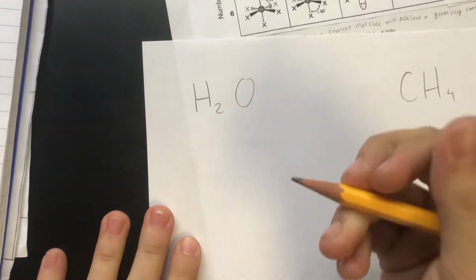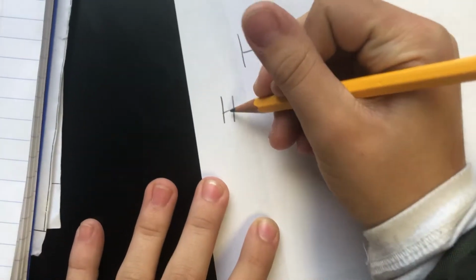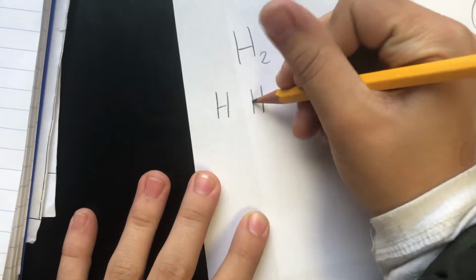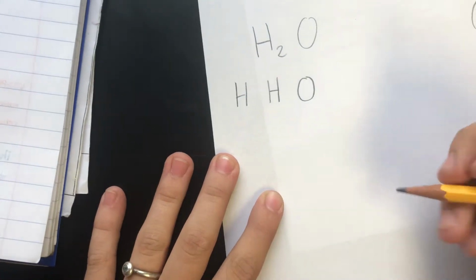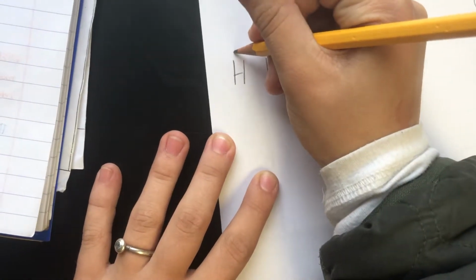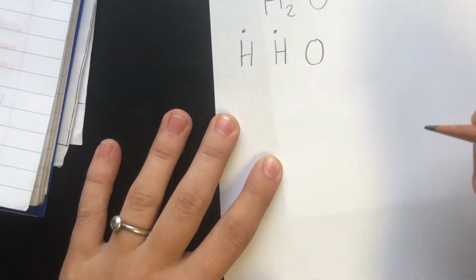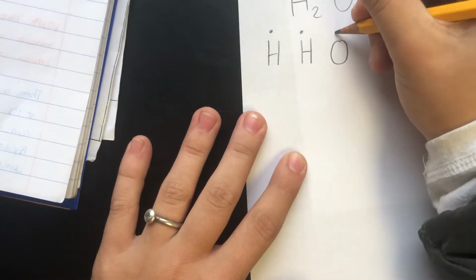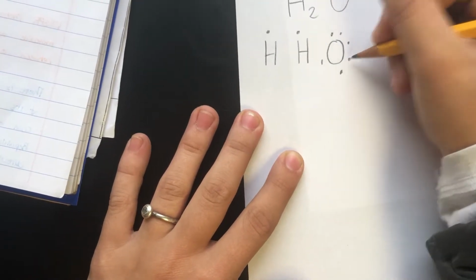For H2O, the first thing that we need to do is switch over the camera. Okay, so for H, we have 2, and then for the O, which is oxygen, we have 1. The H represents hydrogen, which only has 1 on each, and oxygen has 6. 2, 3, 4, 5, 6.